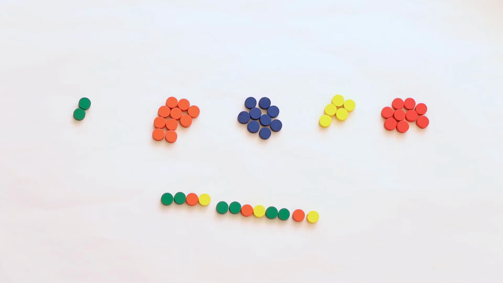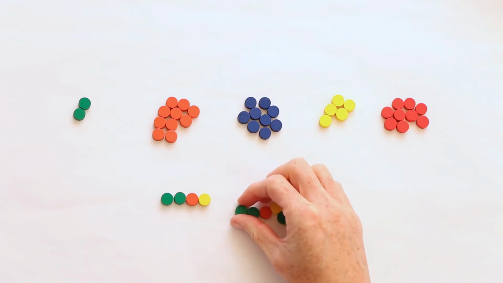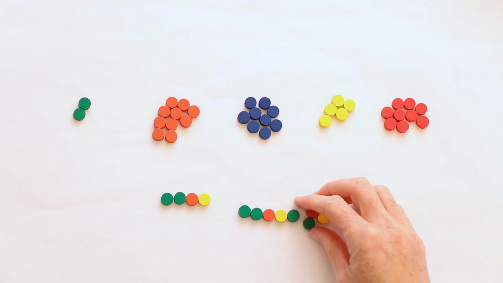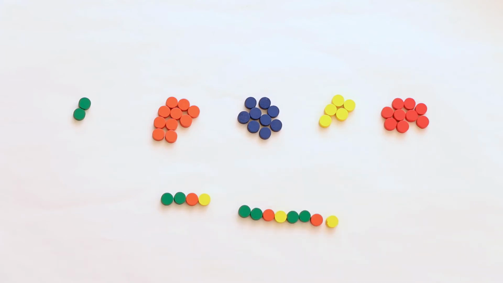Let's talk about the relationship between the colors green, orange, and yellow. If we look at the relationship between this one and this one, we can say that they are both green. If we talk about the relationship between this and this one, we can say there is green on this side and orange on this side. The orange and the green centerpieces are touching.